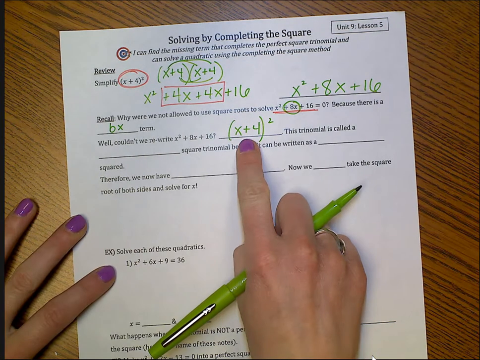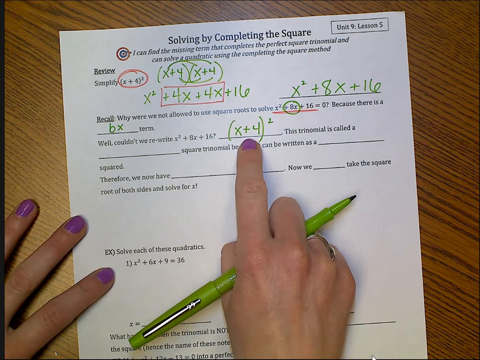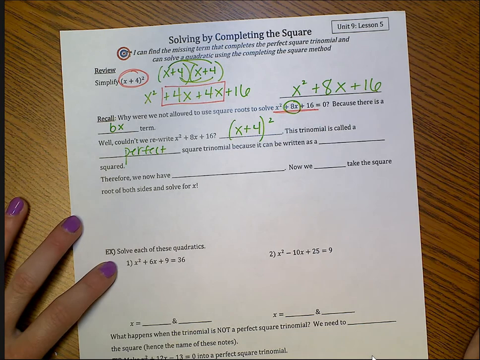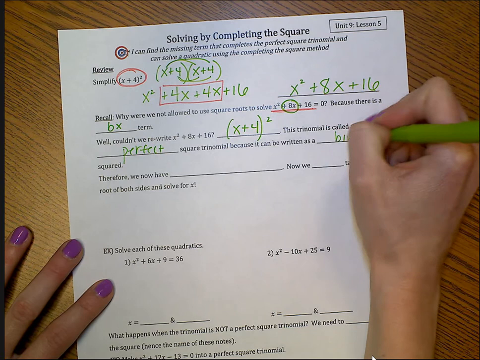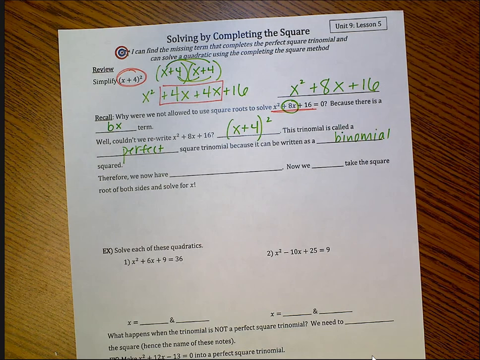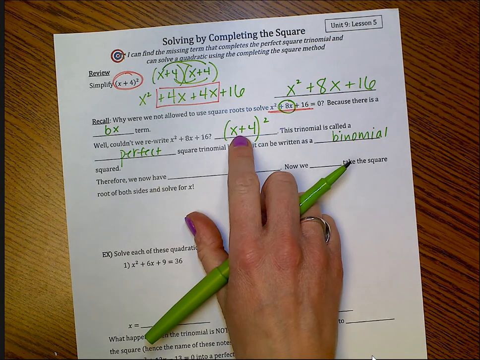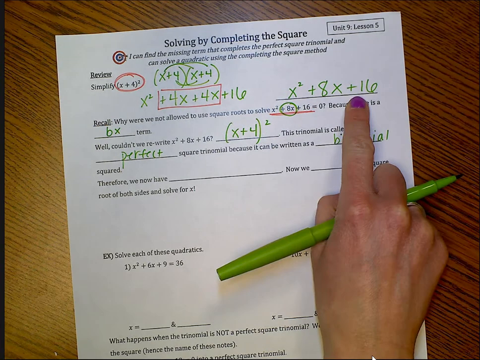Now, if you have a trinomial, so something that has 3 terms, that you can rewrite as a binomial squared, it has a name. It's called a perfect square trinomial, and the reason is because it can be written as a binomial squared. You guys have heard of perfect squares before, like 81 is a perfect square because 9 times 9 is 81. So if there's something that you can multiply by itself to get that answer, we call it a perfect square. This is just a little different because it has x's in it, but x plus 4 times x plus 4 gave me this, so therefore this is called a perfect square trinomial.